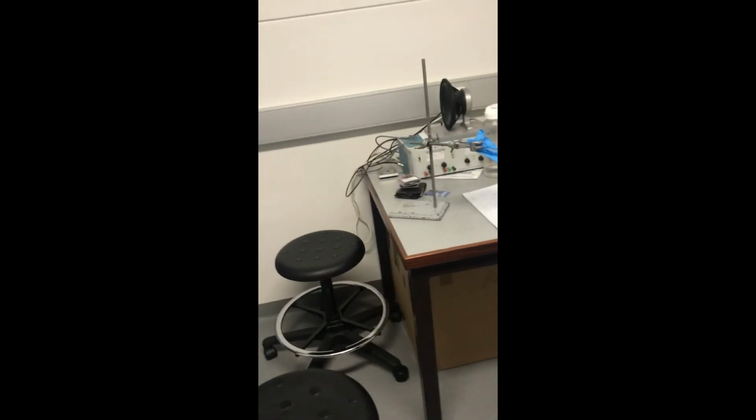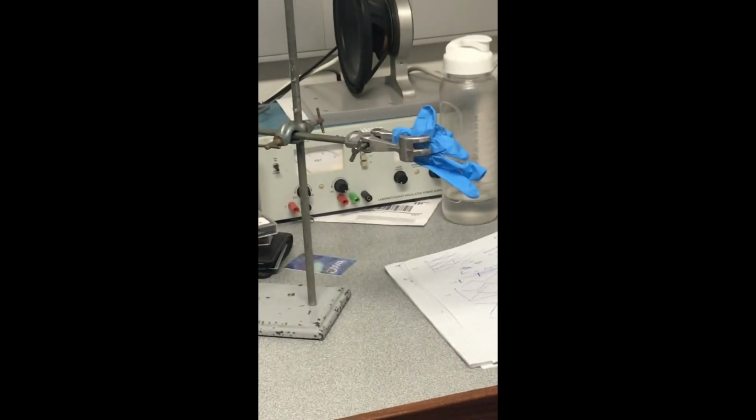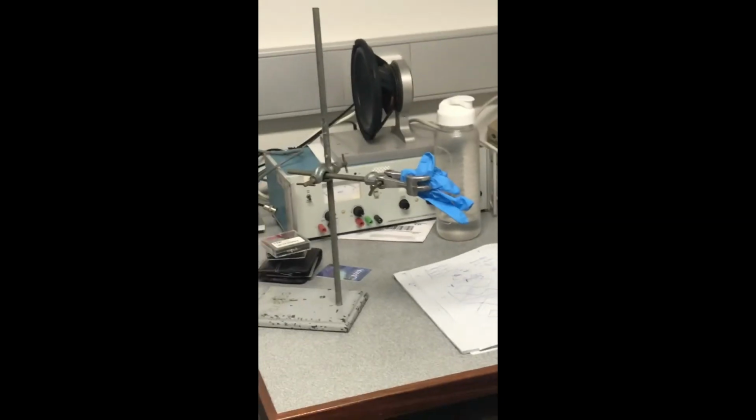Okay, so first thing, I'll just show you a bit. So I'm just going to take this out of the... It's actually not a tripod. It's a boss head and clamp. So that's what it was attached to, which is not ideal. The glove is there so I don't destroy my phone screen by tightening it too much.